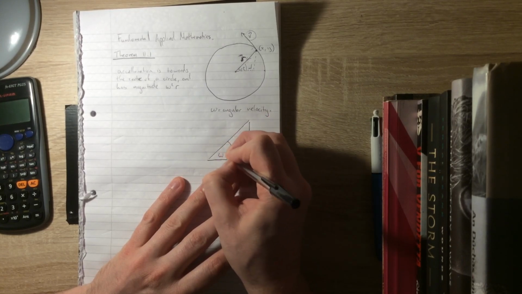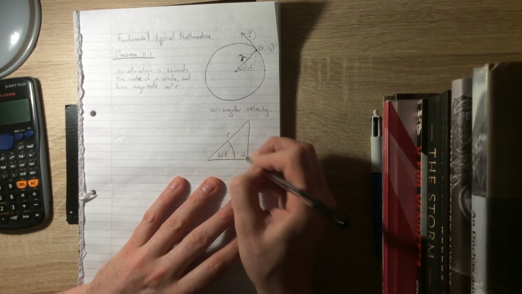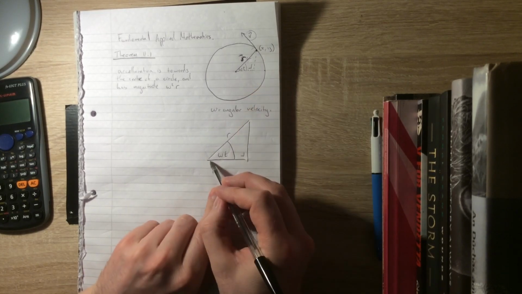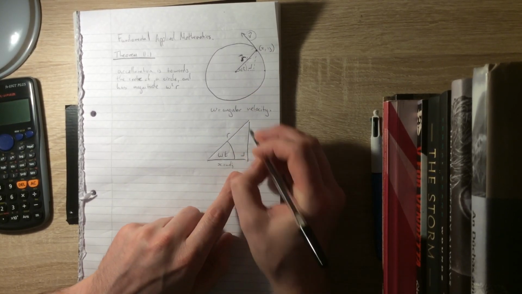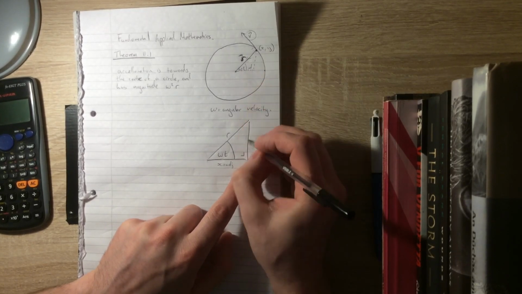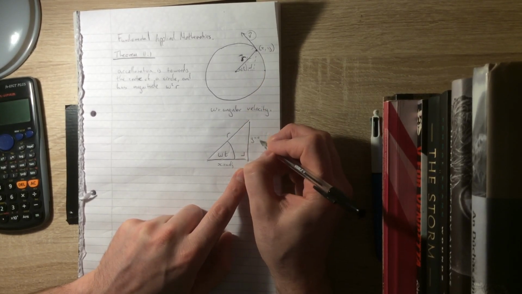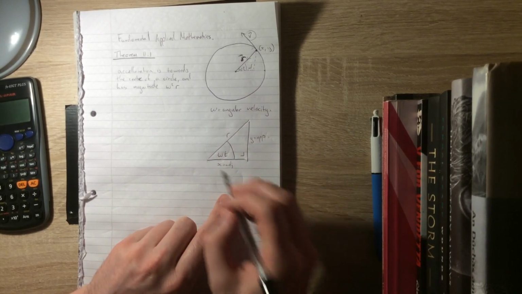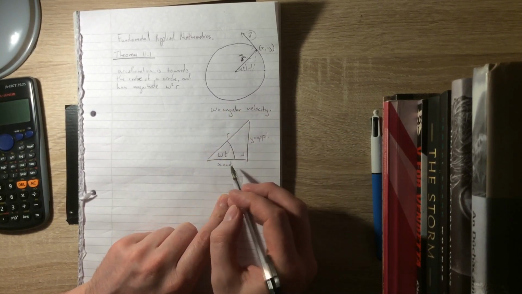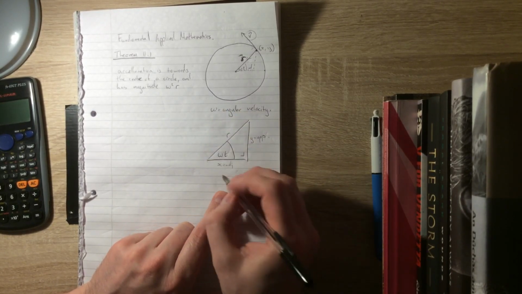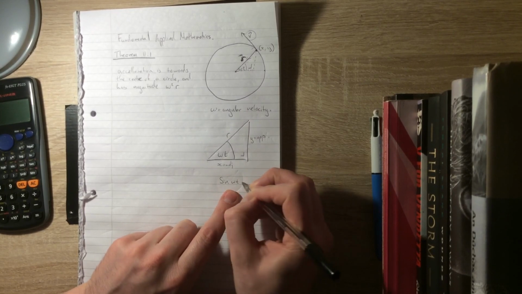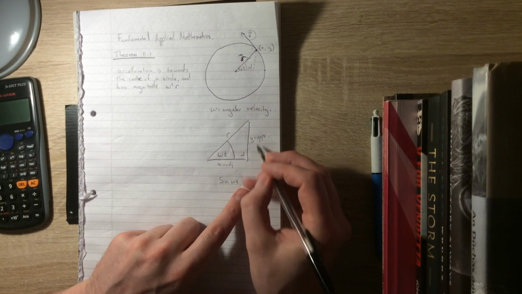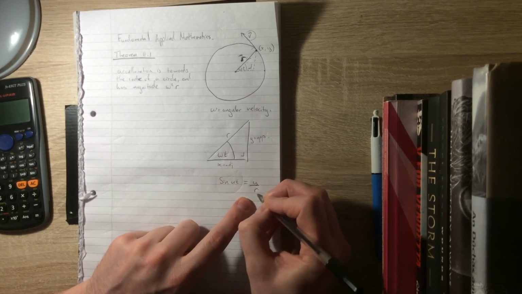There's omega t, there's the radius, and the x coordinate is whatever this is. It's the adjacent side of the triangle, and the y coordinate up here is whatever the opposite side is. So we can say, I know that sine of omega t is the opposite side over the radius.